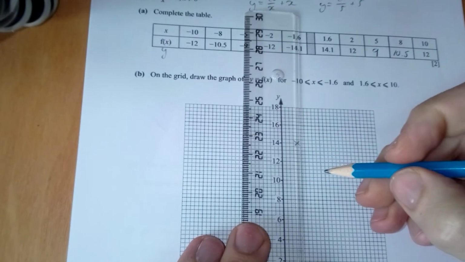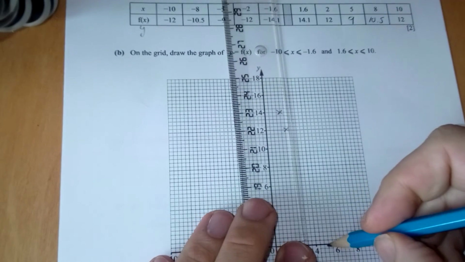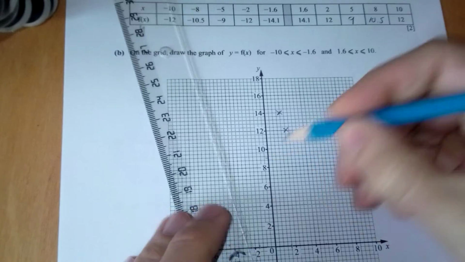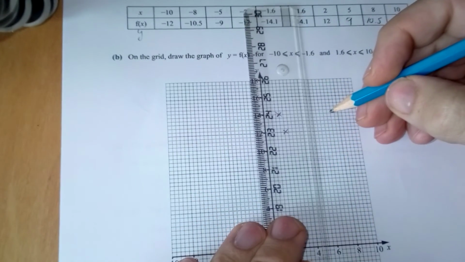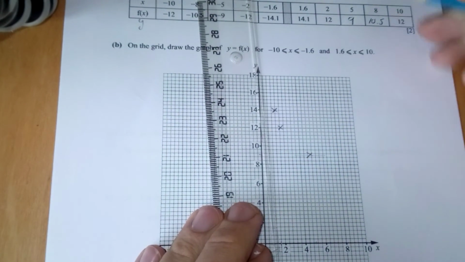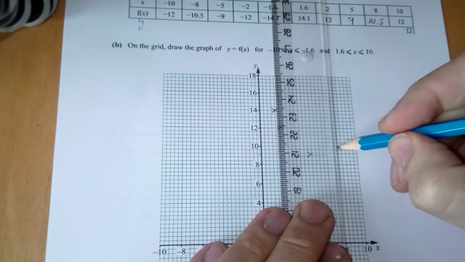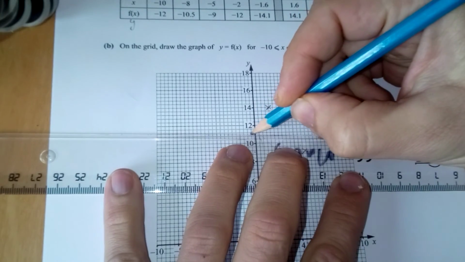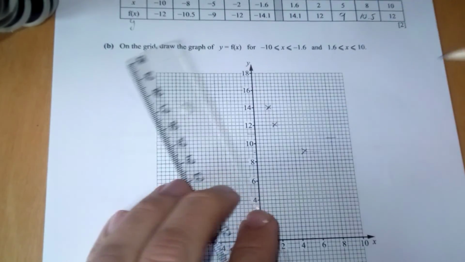So we've got 2 and 12, 5 and 9. Where's 9? 9 is there. All right, be very accurate. 5 and 9. Okay, 8 and 10.5. Be careful here. This is 11, 10.5 would be between those. And 8.